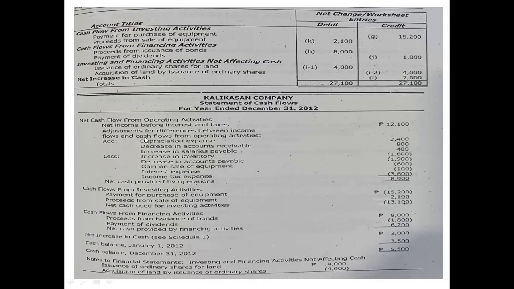And then adjustments for differences between income flows and cash flows from operating activities. So you add the depreciation expense of 3,400 because depreciation is a non-cash transaction, so there's no cash involved there. And then you also add the decrease in accounts receivable of 800, increase in salaries payable of 400.